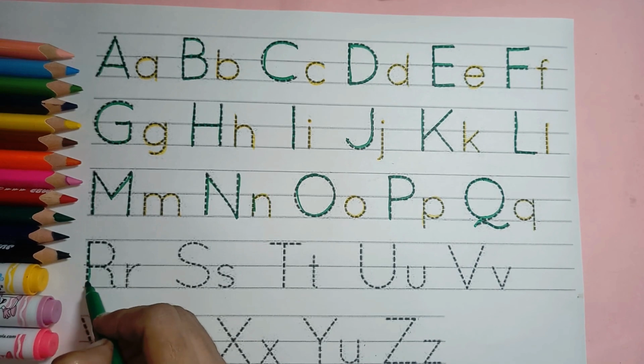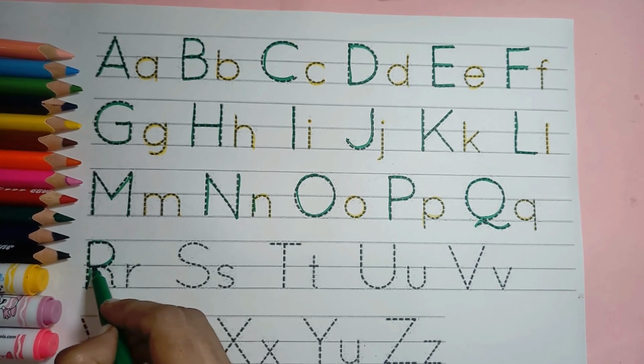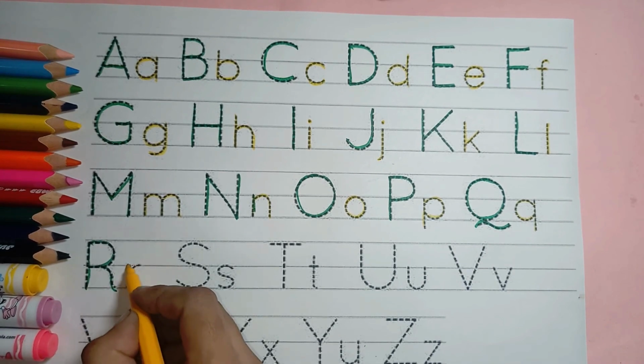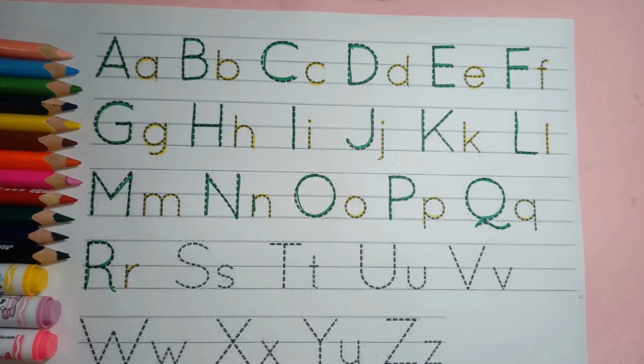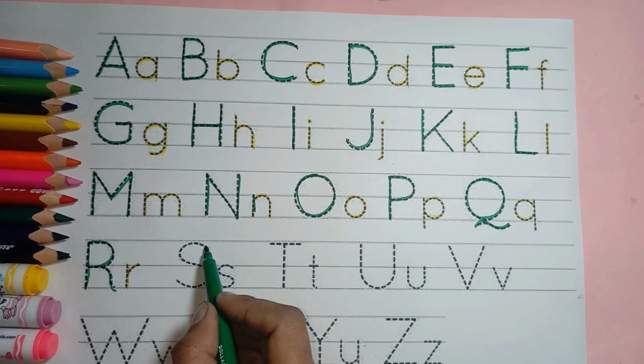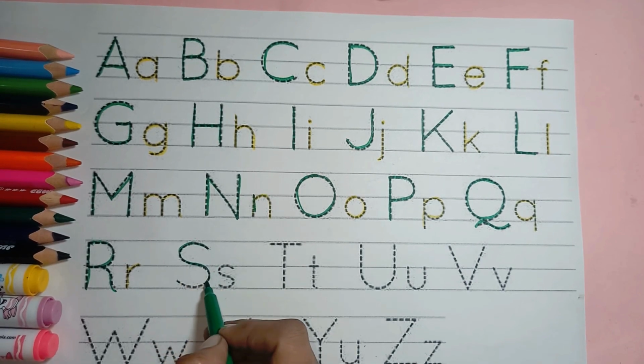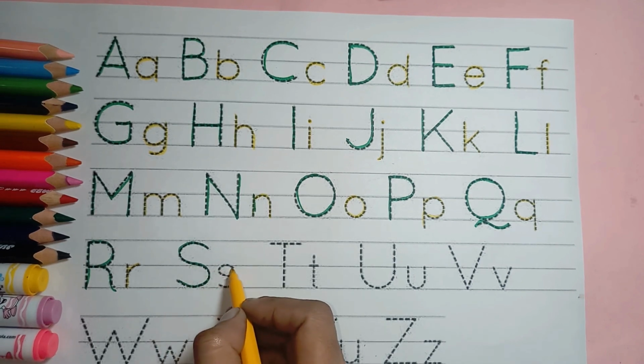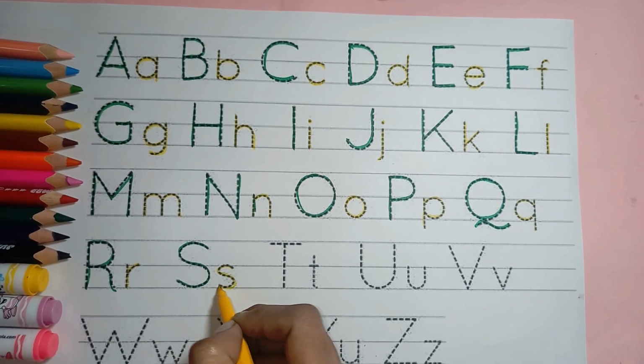Capital letter R. R is for rose. Small letter R. Capital letter S. S is for sun. Small letter S.